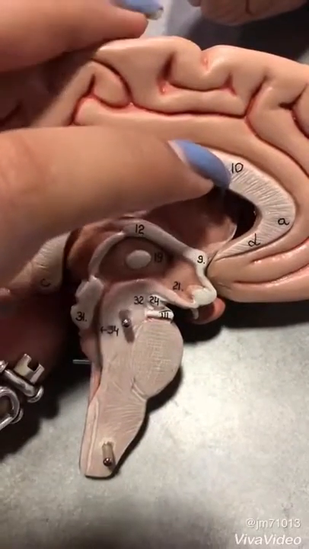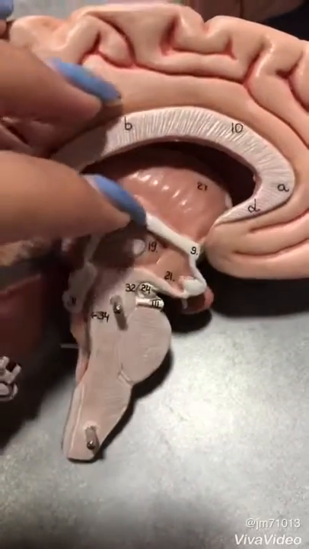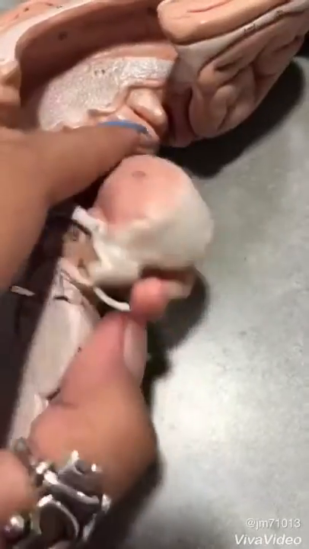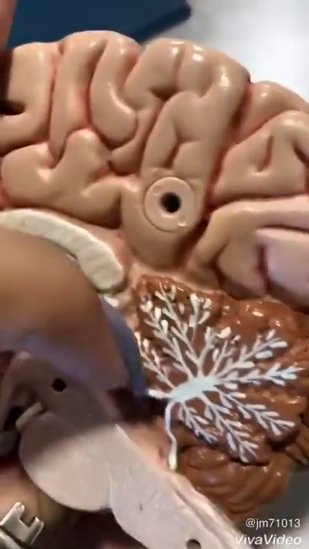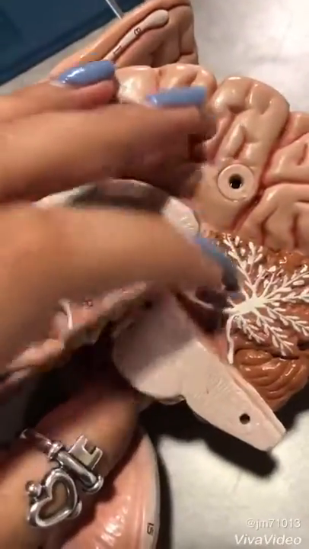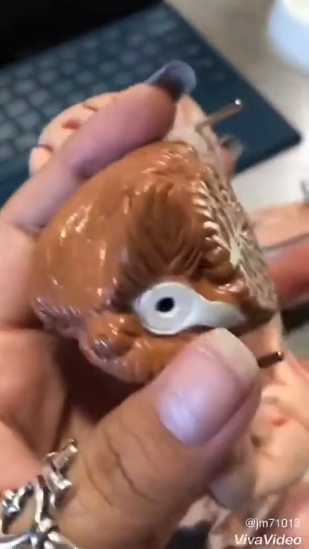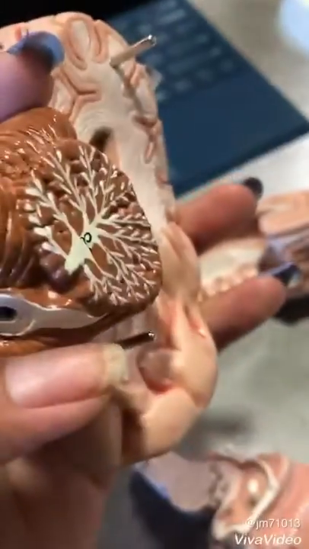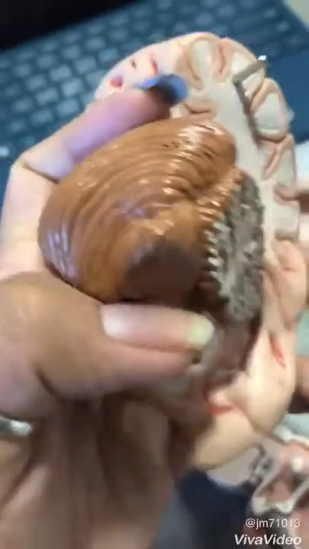And this is the corpus callosum. And this is the fornix, and the internal capsule is over here. And then the arbor vitae is this tree-like thing. And the vermis is the space between the midline of the cerebellum, so you can't really see it, but it's there.